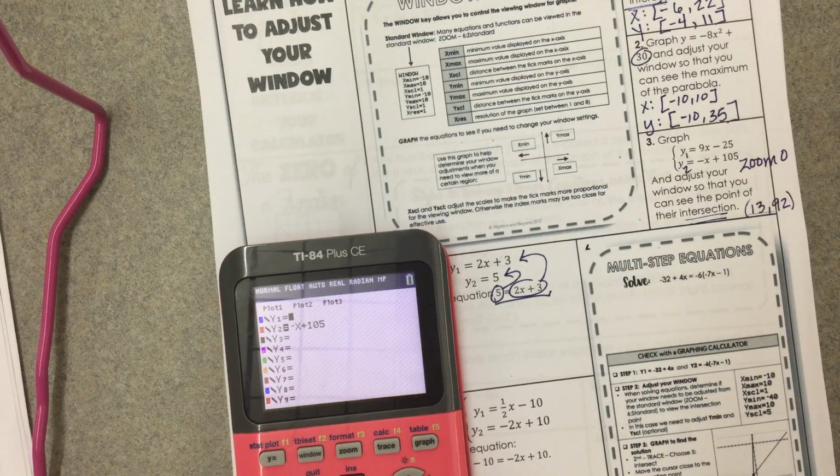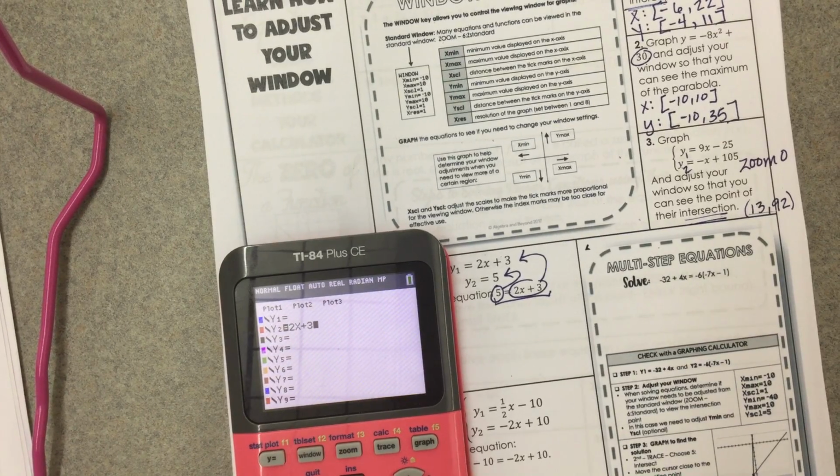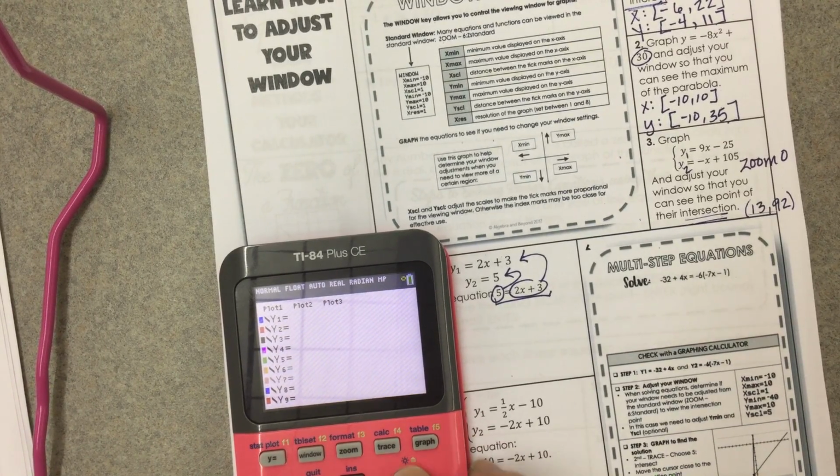So I'm going to clear my data. 2x plus 3 is my y1, and 5 is my y2. Okay, I'm going to hit zoom 6 for a regular standard graph.